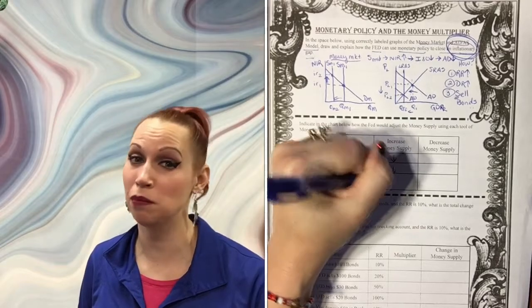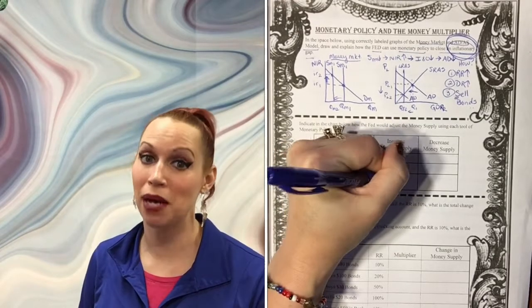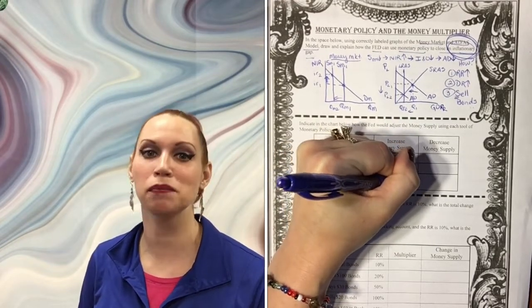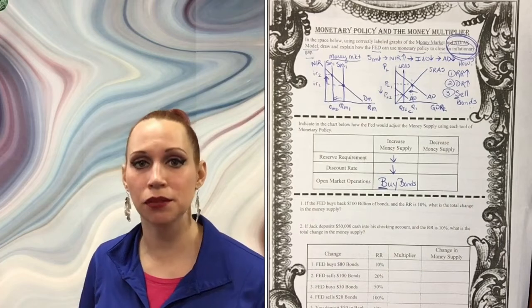By lowering the discount rate, banks could borrow more money from the Federal Reserve, and if banks have more money, they have more money to loan out and put in the money supply. Finally, with open market operations, we know that if they're trying to make the economy and the money supply bigger, then they want to buy bonds, because buying bonds makes the money supply bigger and puts money back into the hands of people.